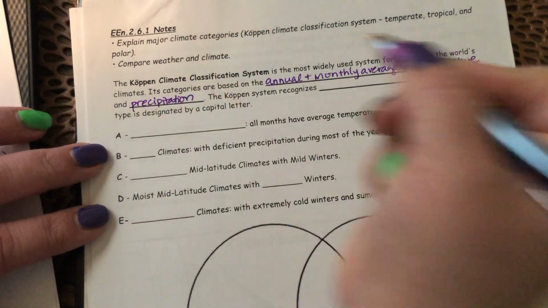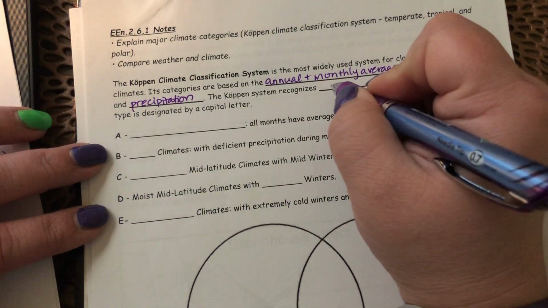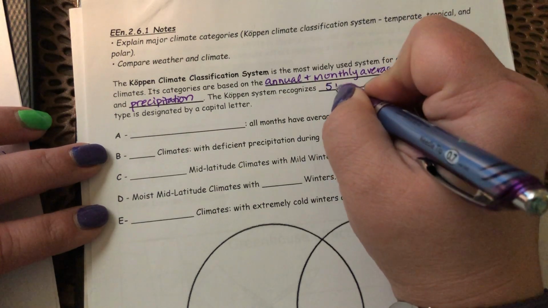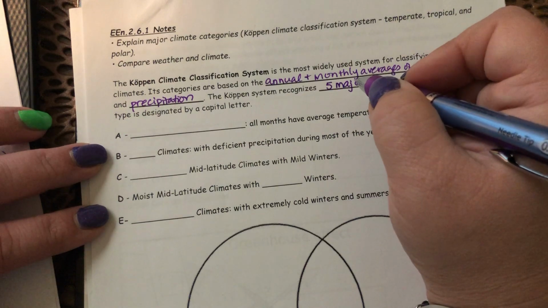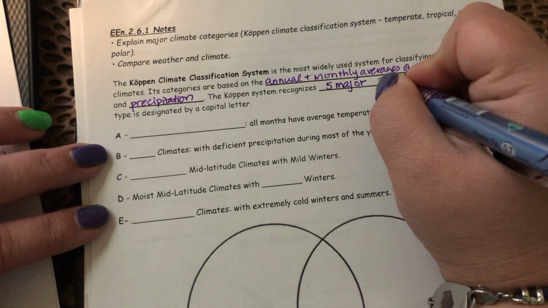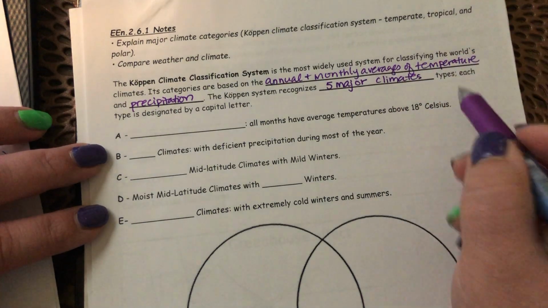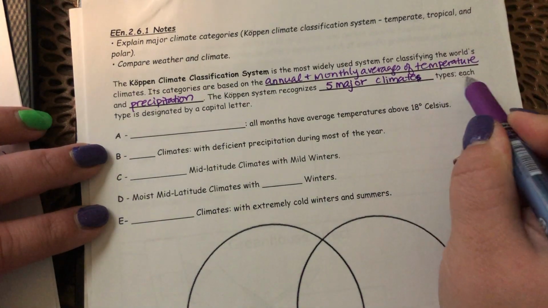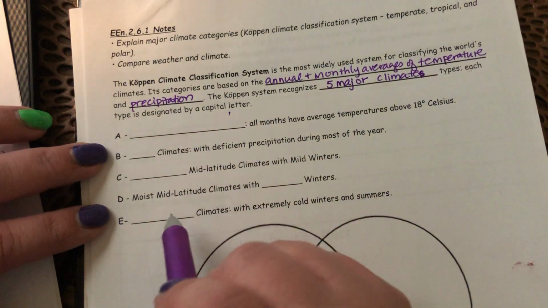The Köppen system recognizes 5 major climate types. Each type is designated by a capital letter, so you'll need to look at your chart for that.